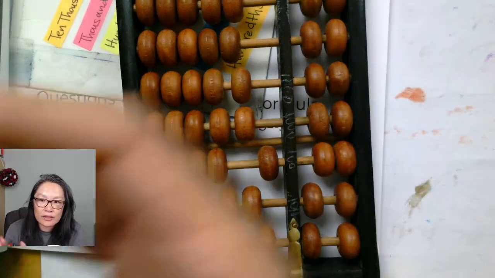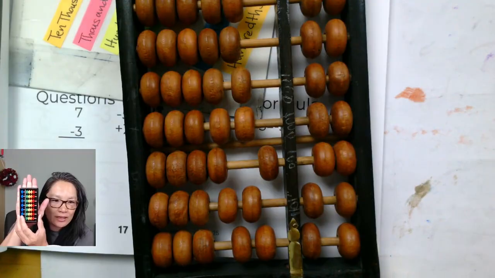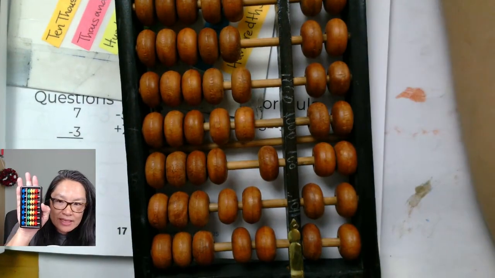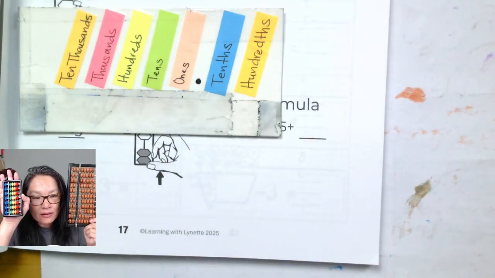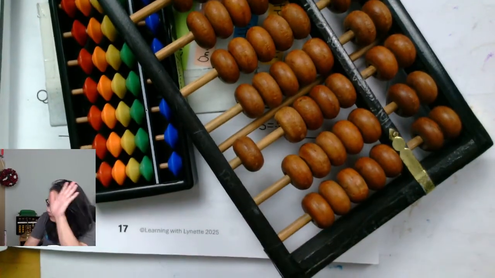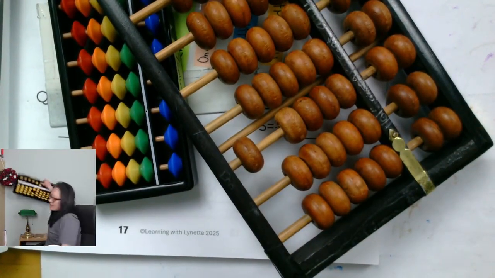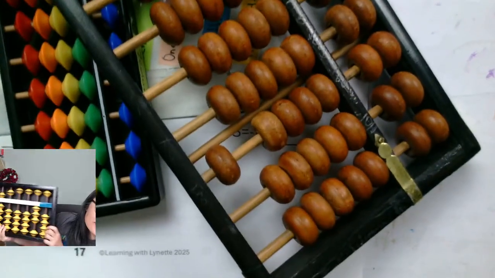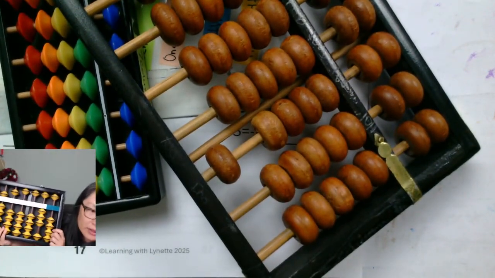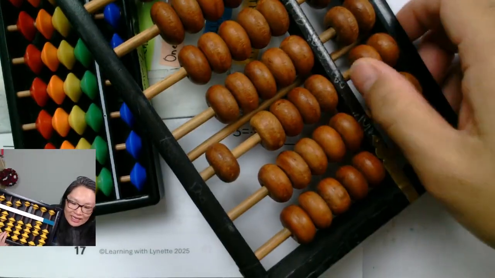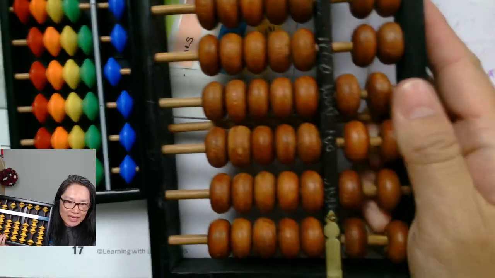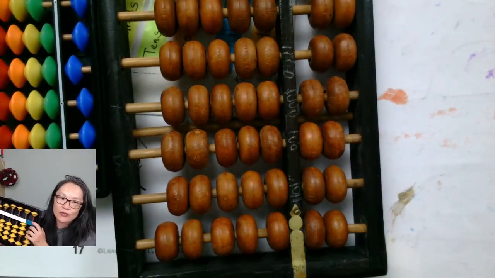This one is really small. See, that's my hand. This one is as big as my face. This is a teacher's abacus, and it is way too big and heavy. So I think the Chinese one or the 10 bead one is a good size for your costume.